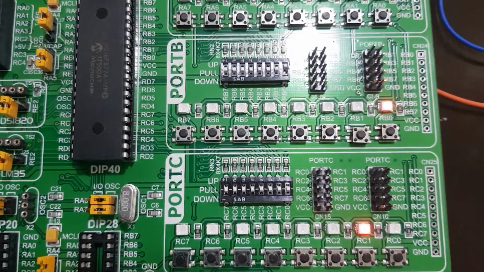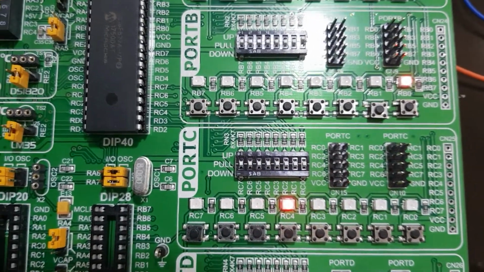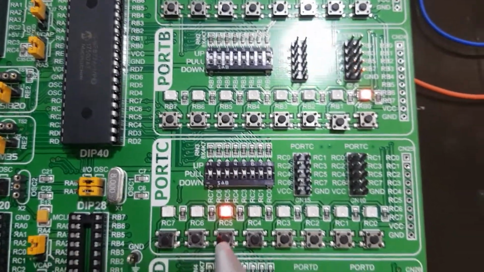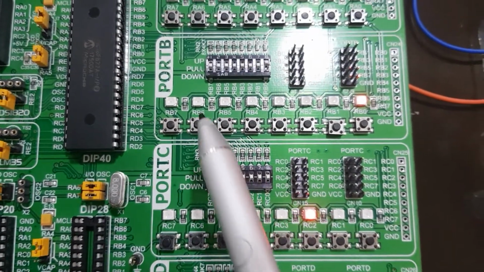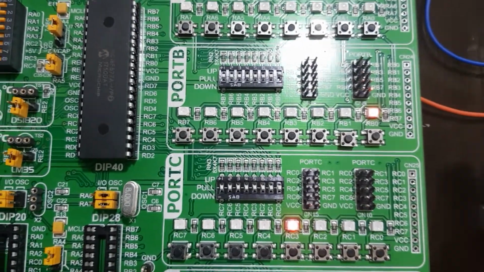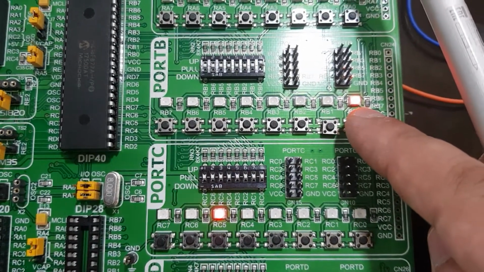Whenever a falling edge happens, the controller will respond to it by stopping whatever is happening in the main loop and go blink the 4 bits on port B for 10 times. So let me do that. When I push the button, we're going to cause a falling edge on the interrupt pin.